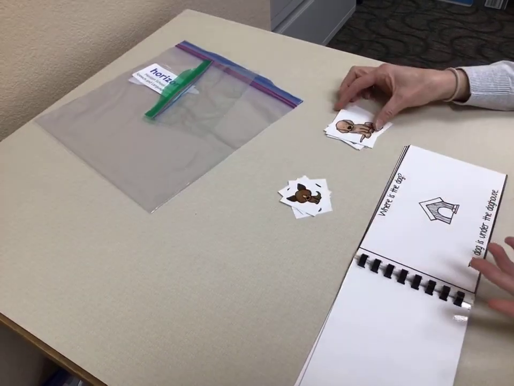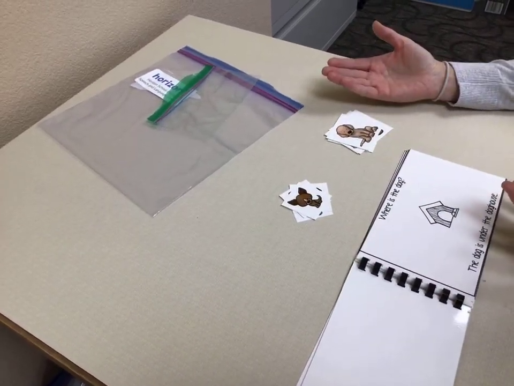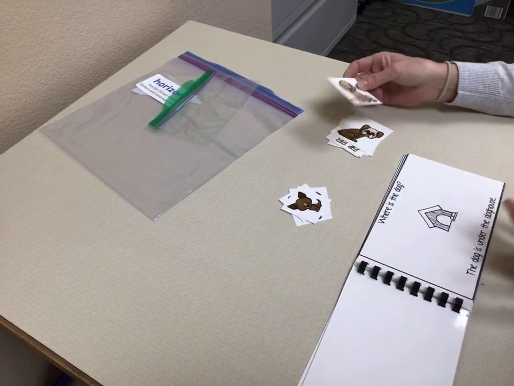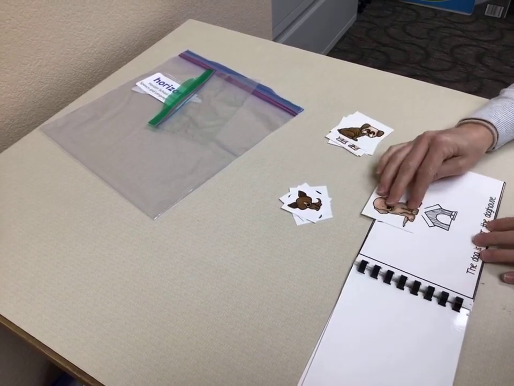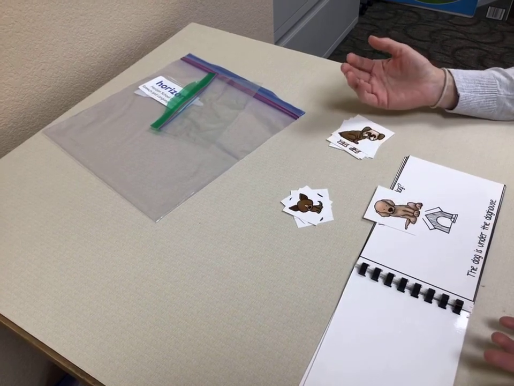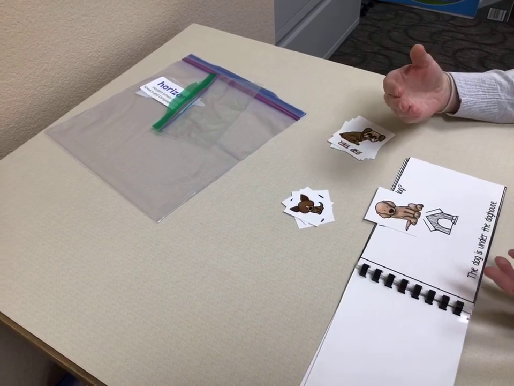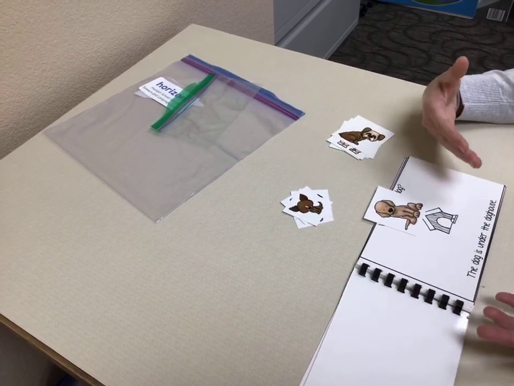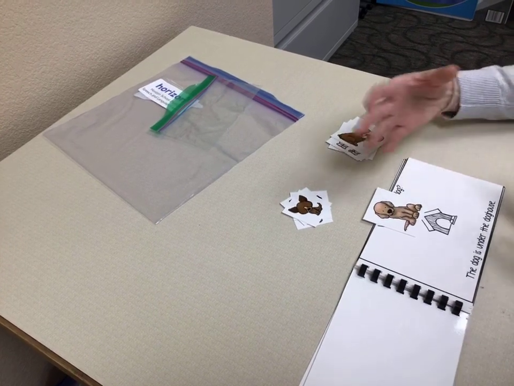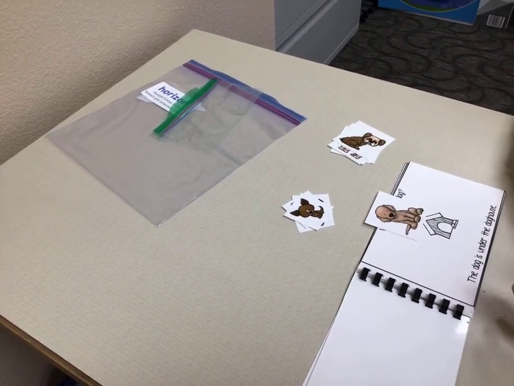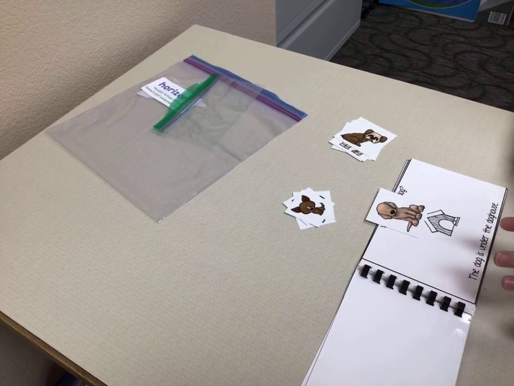And then we can add into the expressive part with that as well. So if the child has put the dog and you're saying, where is the dog? We would expect them to say, the big dog is under the doghouse. So adding in that idea of big and little into the location concepts.